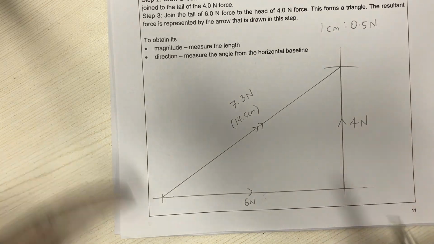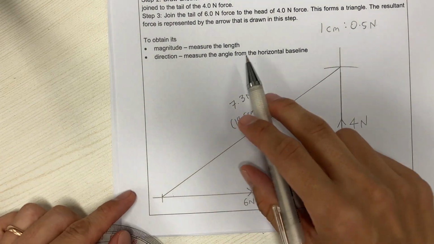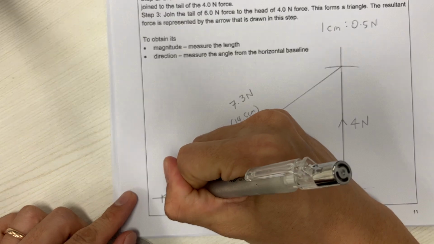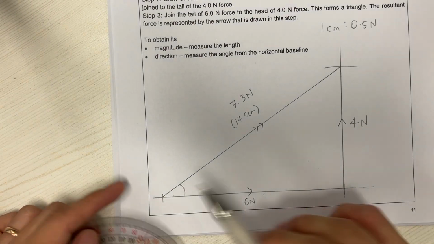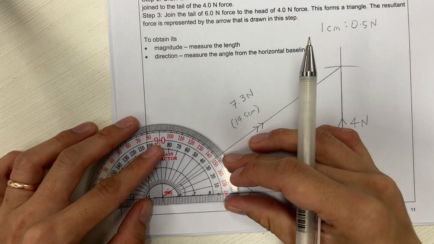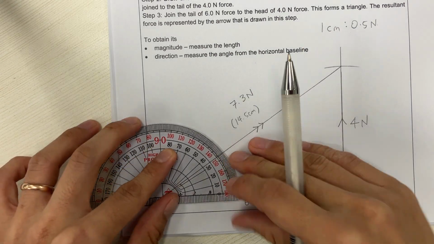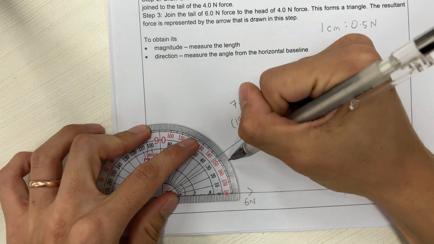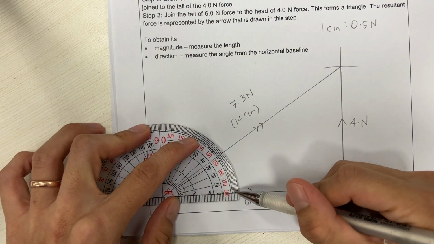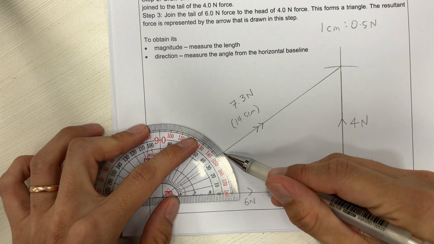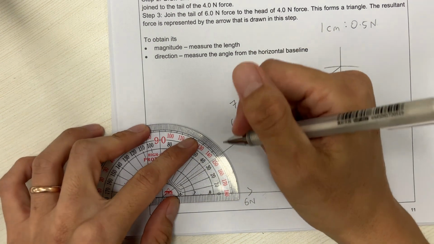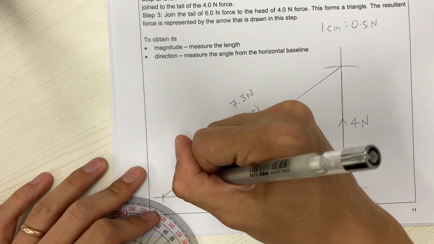The next thing I want to do is to find the direction. The direction matters because all vectors have magnitude and direction. So I'm going to find my angle here. I'm going to measure it using my protractor. And from here, make sure you read correctly. So this is the 0 that we want. Coming up here is 30, 31, 32, 33. Looks like it's 34. Based on this angle, it's 34.